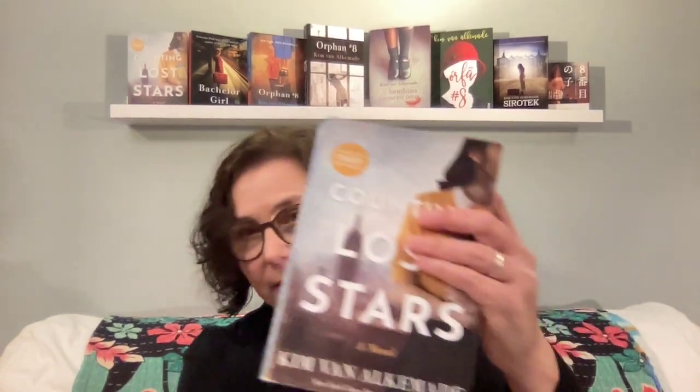The other chapters in Counting Lost Stars are about Cornelia Vogel, and they are set in World War II era in the Netherlands. They're in third person, again because it's very close for most of the chapters to Cornelia Vogel's point of view.